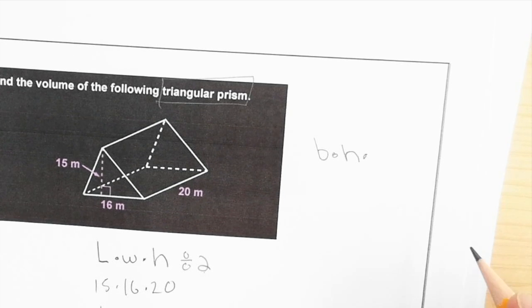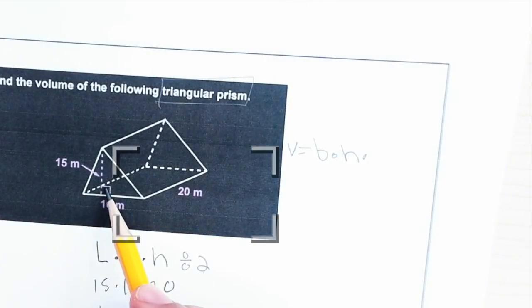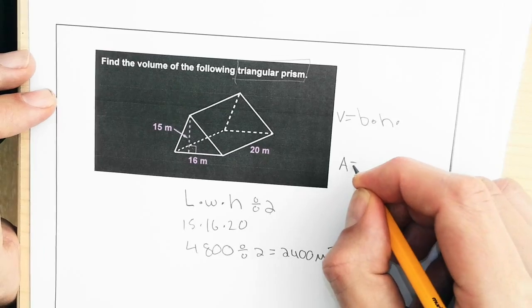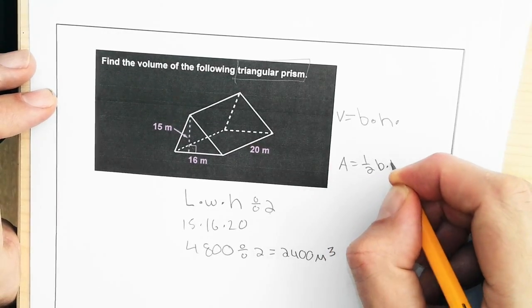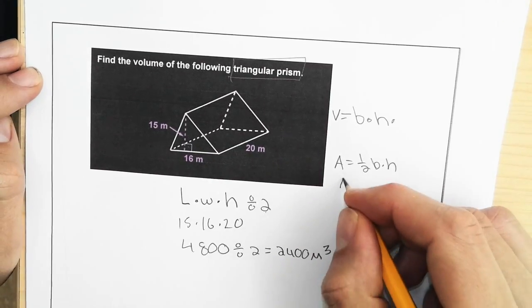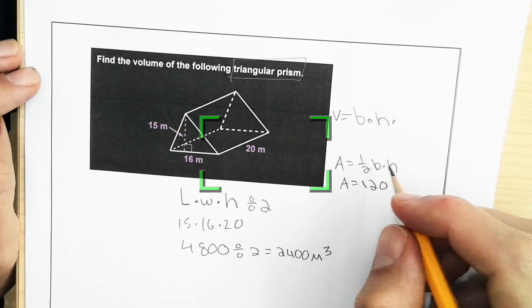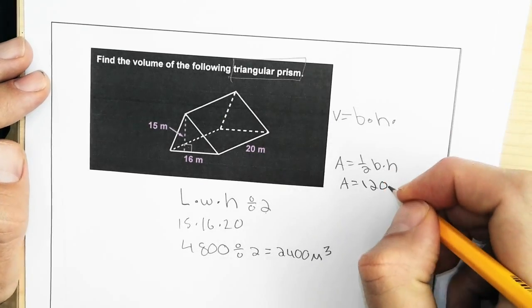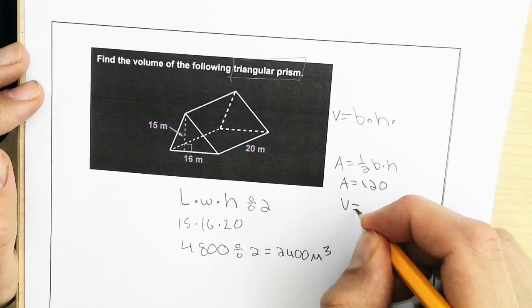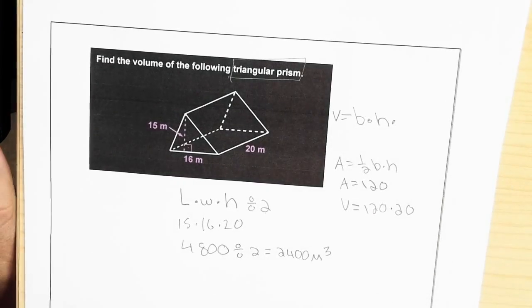Another way is to do base times height. So volume equals base times height. So the base is equal to half base times height. And this is going to equal, for our area, 120. Now we'll take our 120 and put it in for B. So 120 times 20.